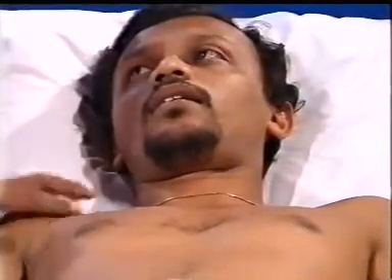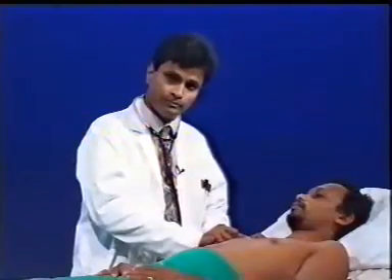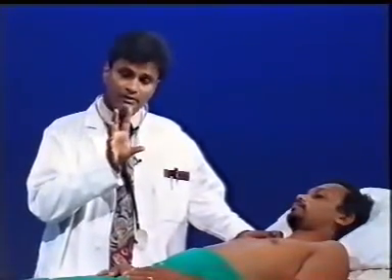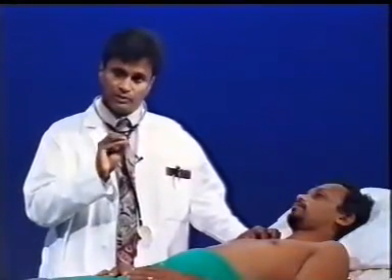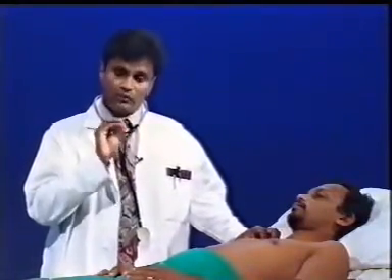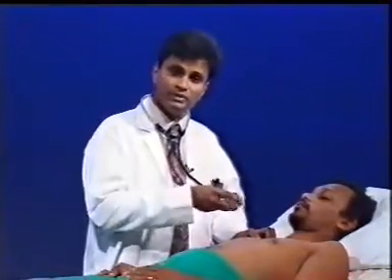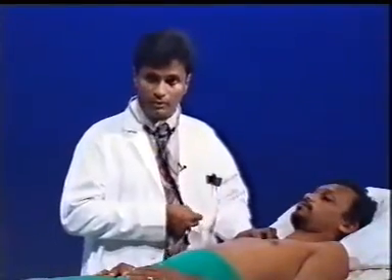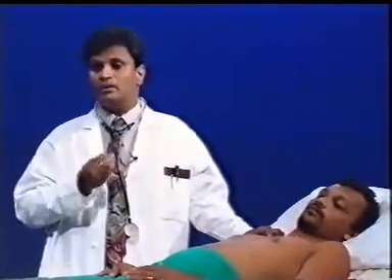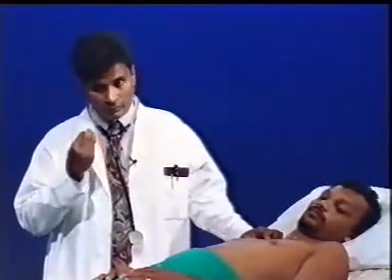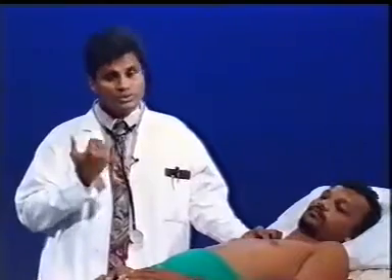Usually when you listen with the stethoscope, you cannot hear the words clearly. But if whispering pectoriloquy is present, you will be able to hear these words very clearly when the stethoscope is placed over the chest wall. Whispering pectoriloquy is present whenever there is bronchial breathing. So it's a useful physical sign to confirm the presence of bronchial breathing.